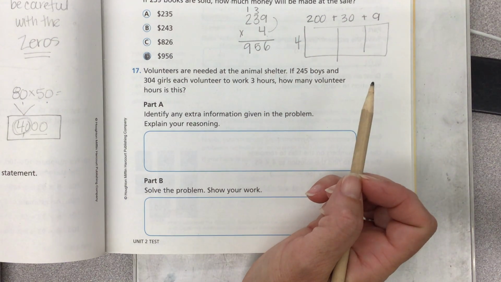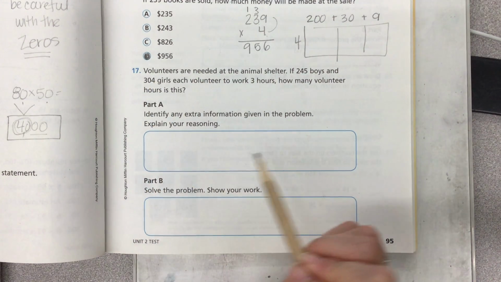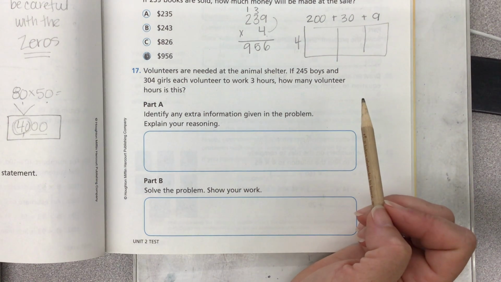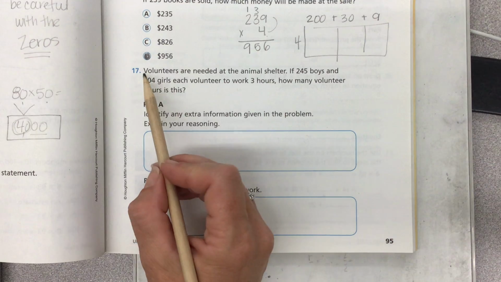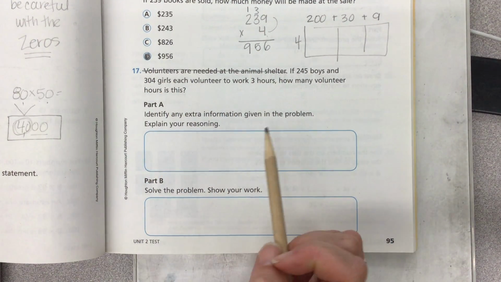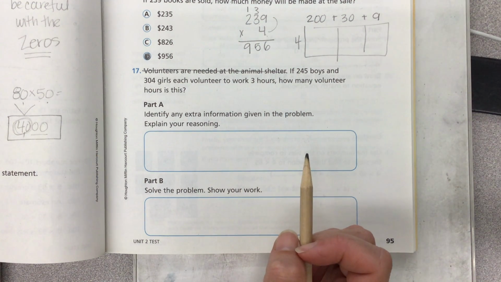Because if you cross it out, it says if 245 boys and 304 girls each volunteer to work 3 hours, how many volunteer hours is this? Okay, I agree. You could cross that out and explain why. That was a good explanation. We don't need to know that to solve the problem. We also don't need the boys and girls information.